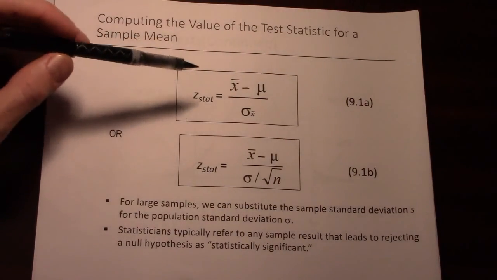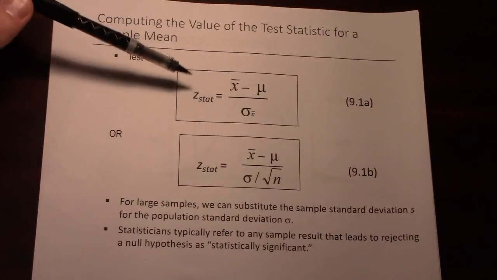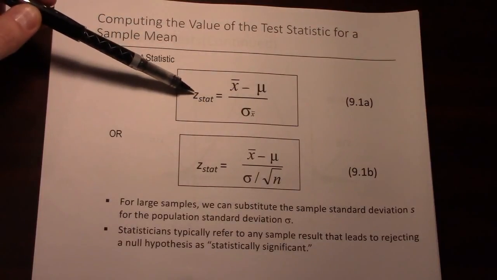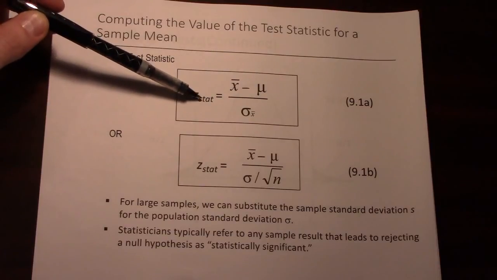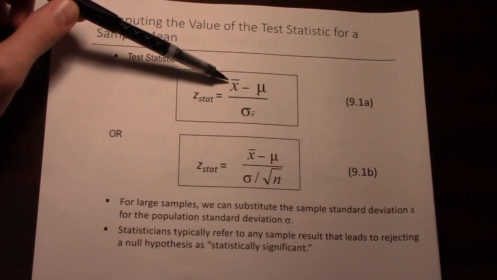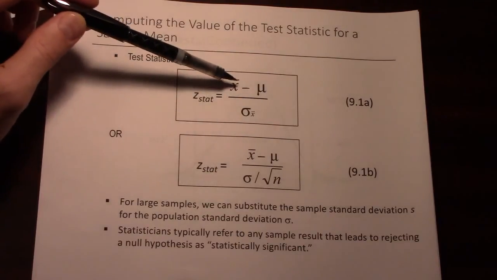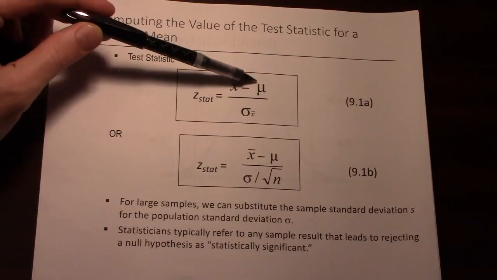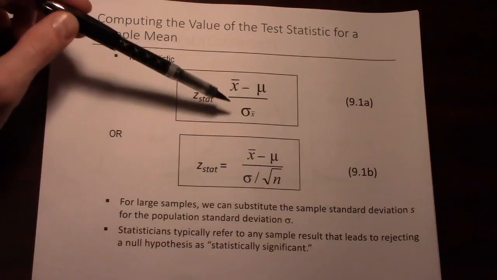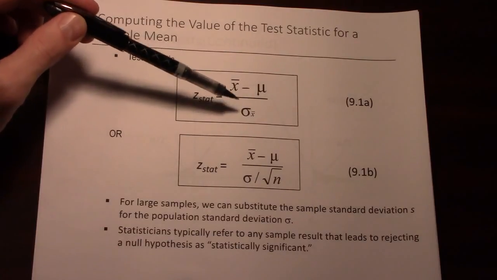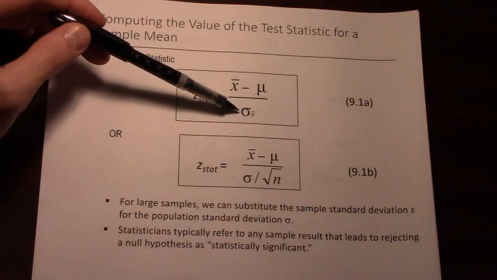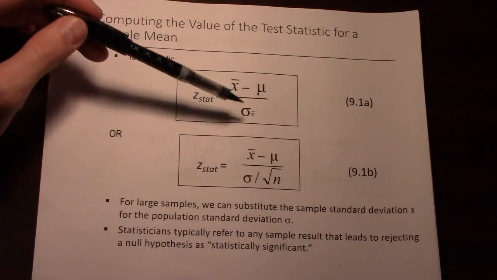So suppose we're doing a sample mean, and we're calculating our test statistic. We're using the z-distribution, so we'll call it a z-statistic. We take our sample mean that we collected when we were trying to figure out whether or not to believe you. We find the difference between that and what you say the true population mean is, and we divide by the standard deviation of the sampling distribution of the sample mean.